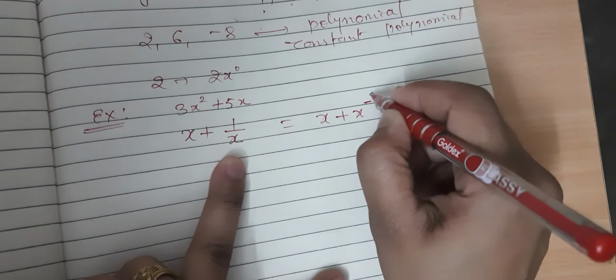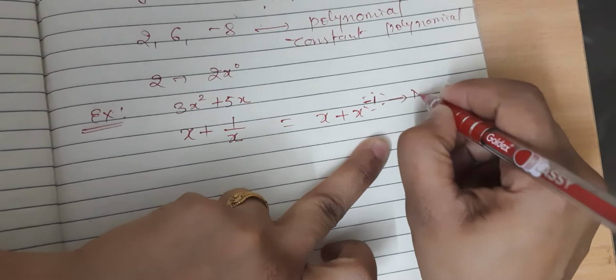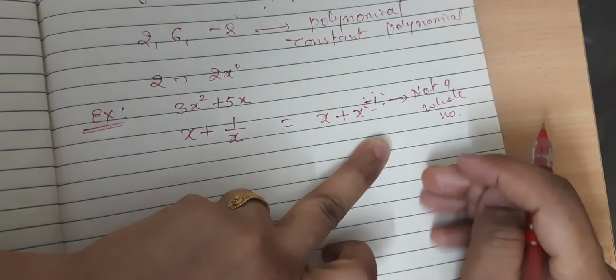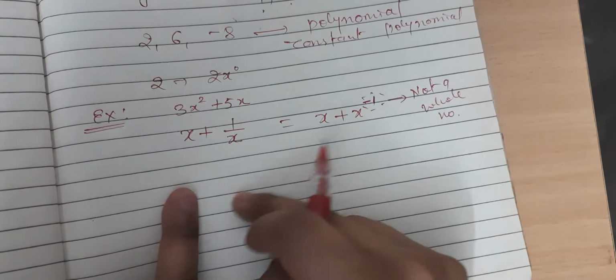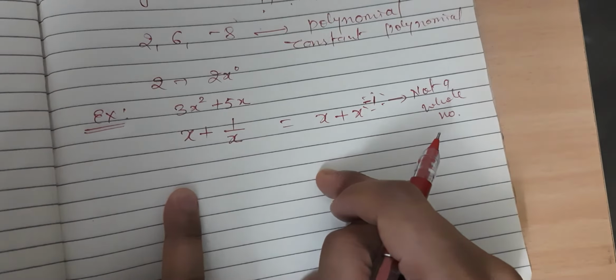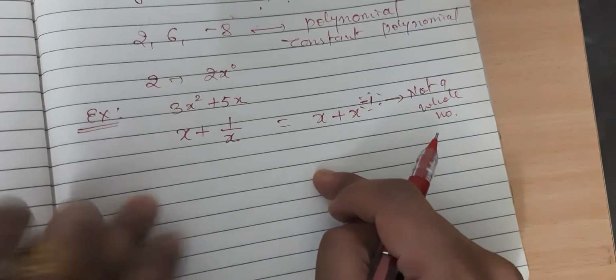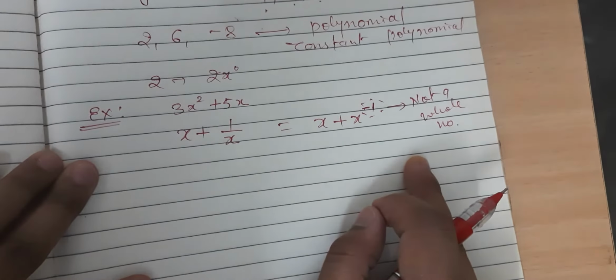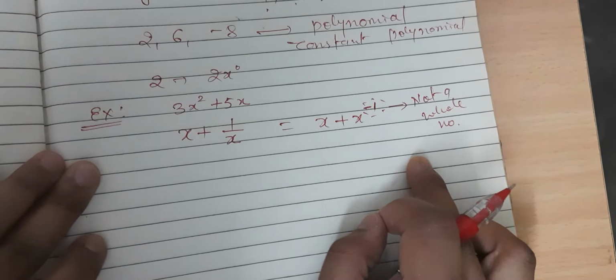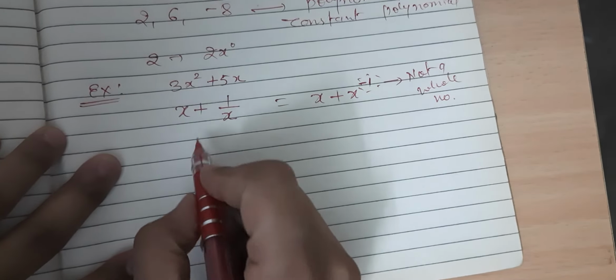So here this power is not a whole number. So this algebraic expression is not a polynomial. So the condition for an expression to be a polynomial is the power should be a whole number. Okay, now what about this one?